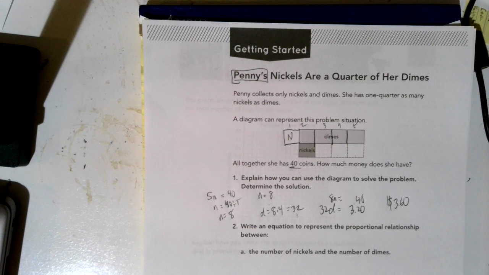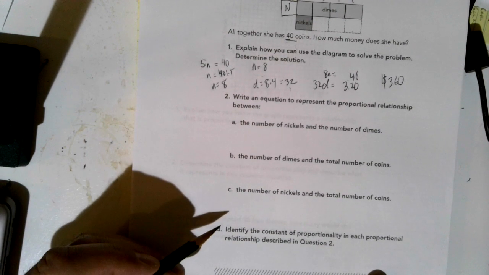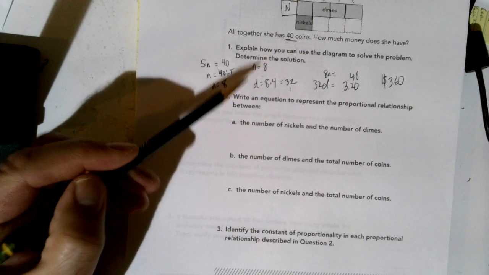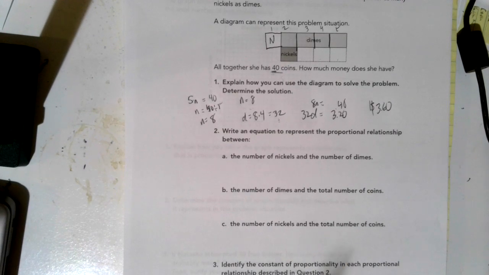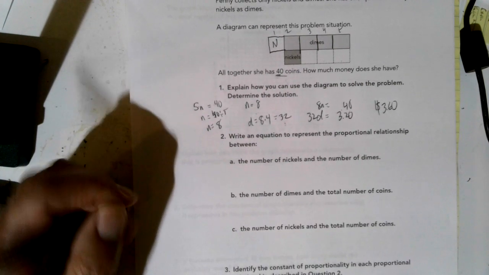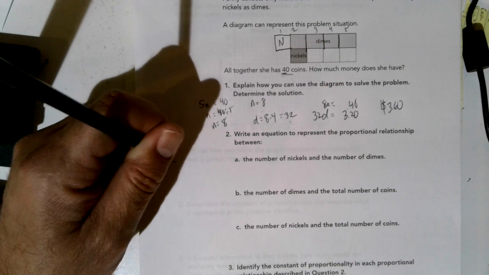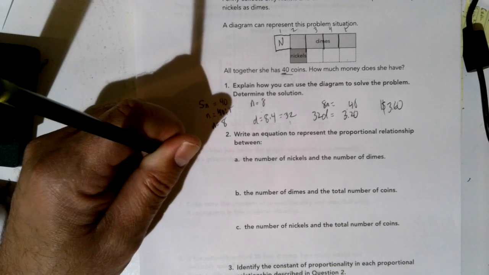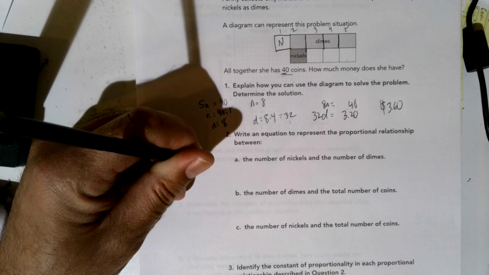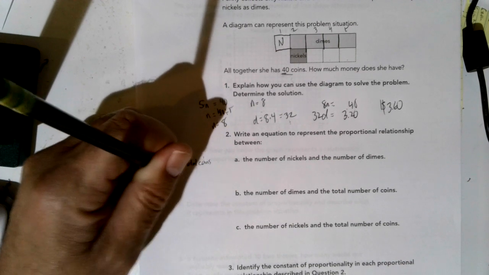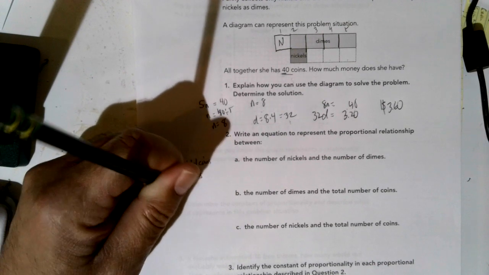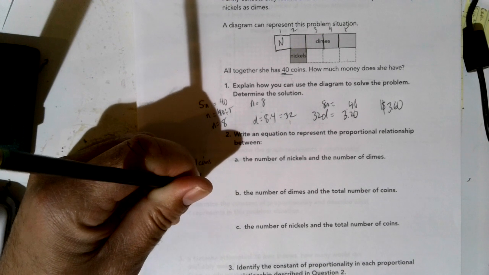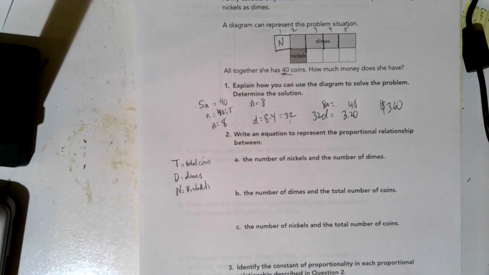And there you go. Your job is to write out equations for the relationships between nickels, dimes, and the total number of coins. This is going to help us use that constant of proportionality to solve all different types of problems. I'm going to help you out here. T will equal total coins. D will equal dimes. And N will equal nickels. So we have our variables defined.